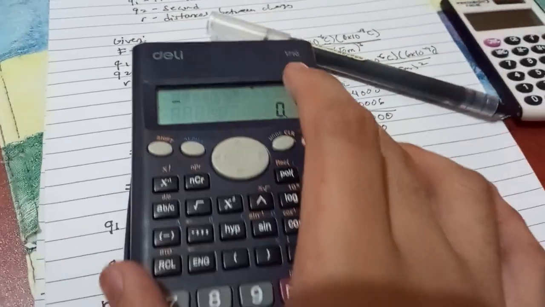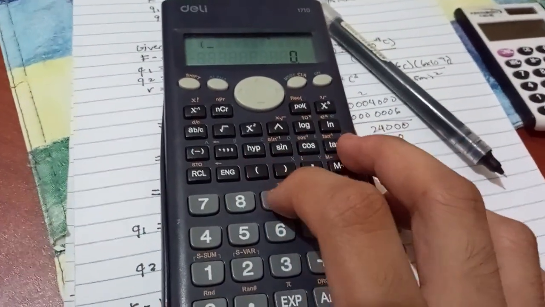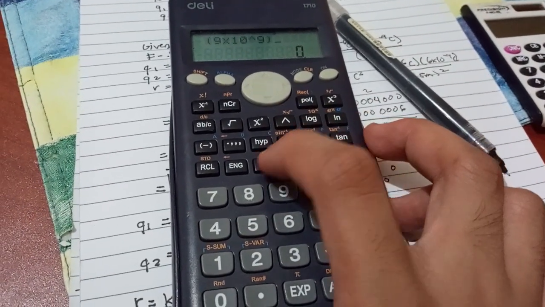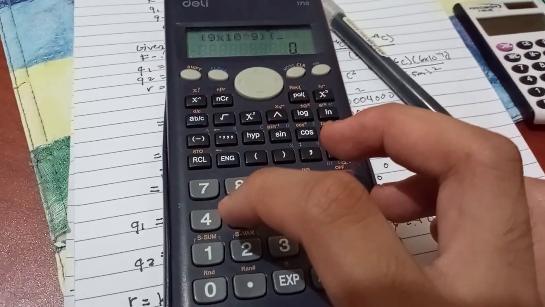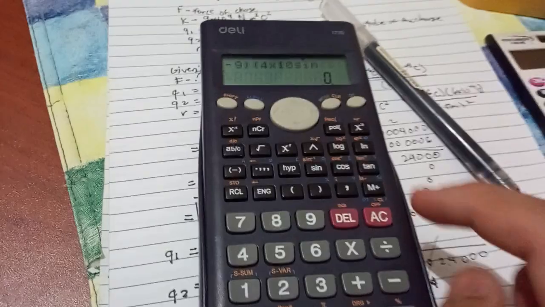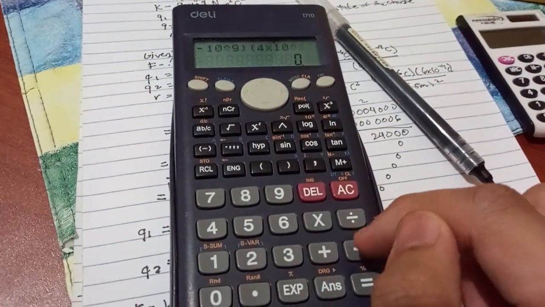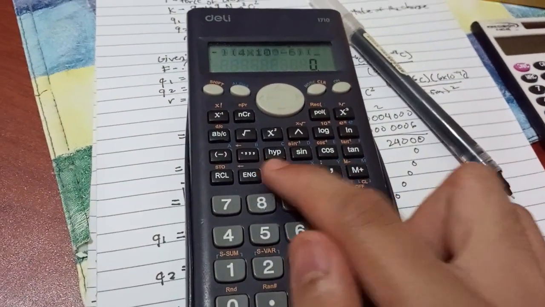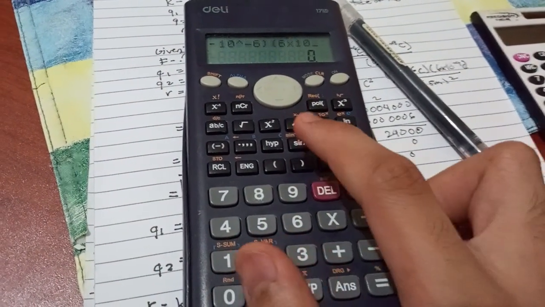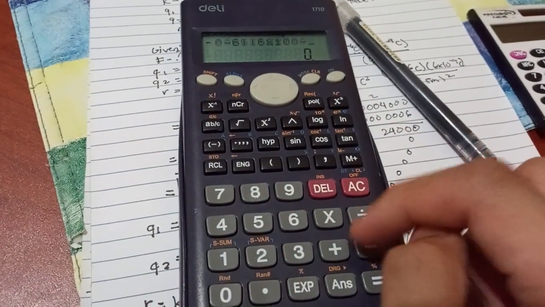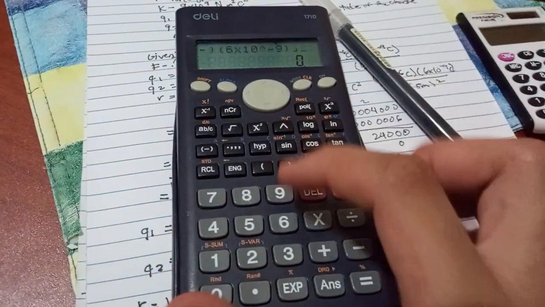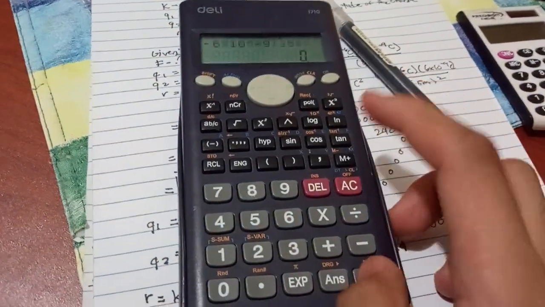So if we put this in the calculator, 9 times 10 raised to 9 times 4 times 10 raised to negative 6 times 6 times 10 raised to negative 9, divided by 5 squared.